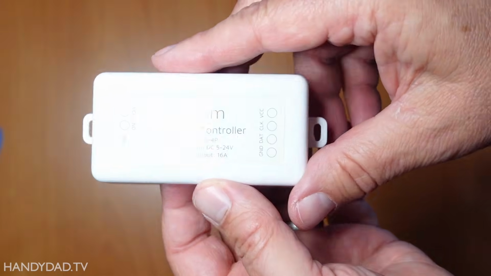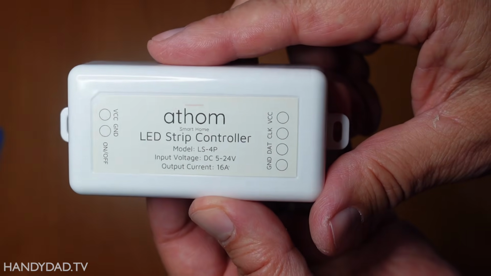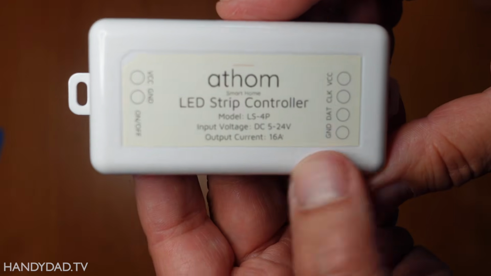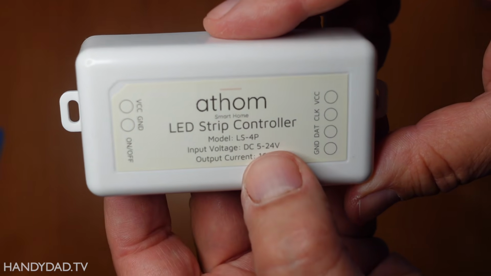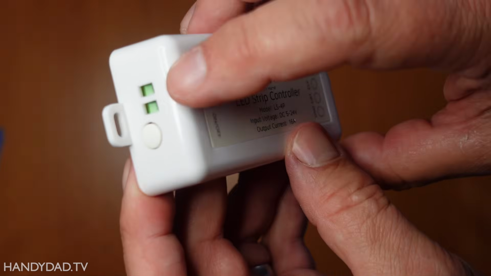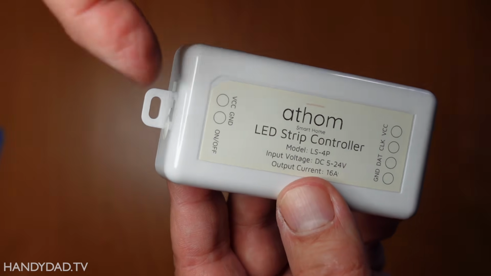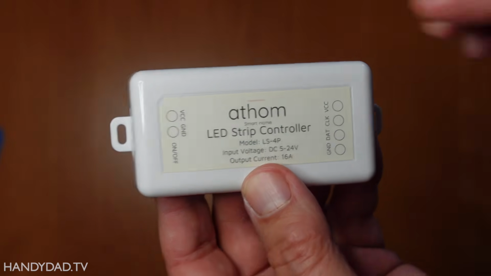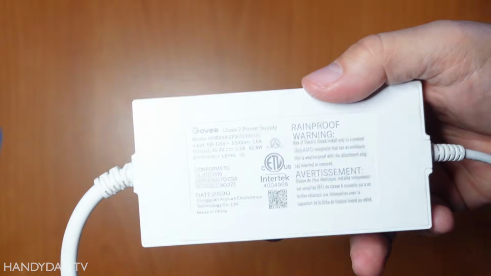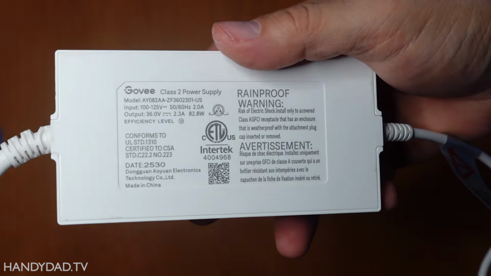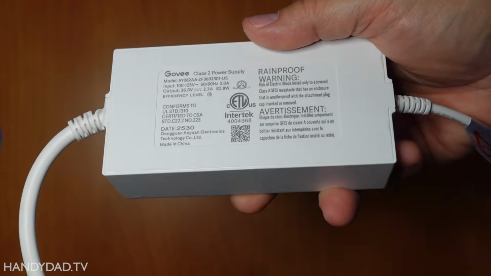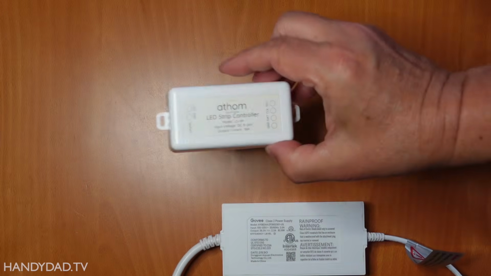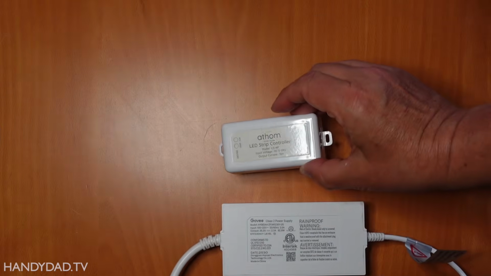Now the next thing you're going to need is a WLED controller. Now this happens to be one from Atham. It's a very inexpensive one. This is just a single channel and it runs on 5 to 24 volts on the input. Now by default, whatever comes on the input side is the same voltage that goes on the outside. But that won't work for me, and I'll tell you why. Govee lights work on 36 volts, so this is a 36 volt power supply. If I connect that to my WLED controller, I will fry the controller.